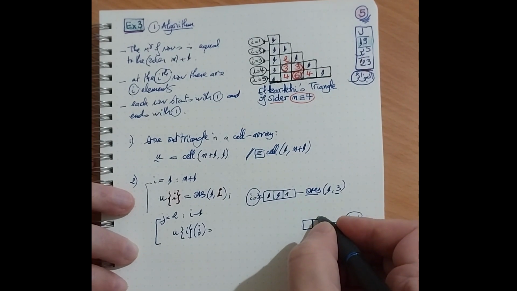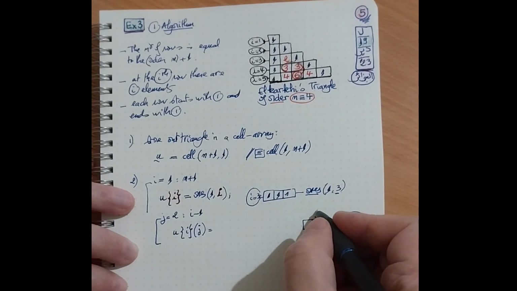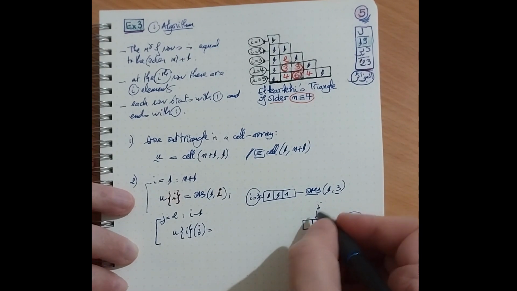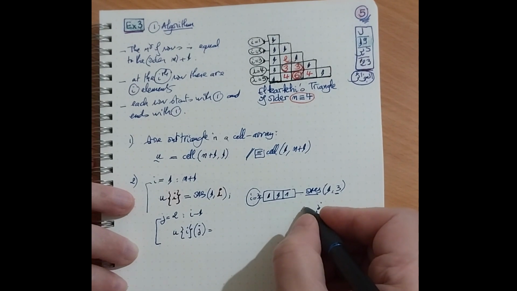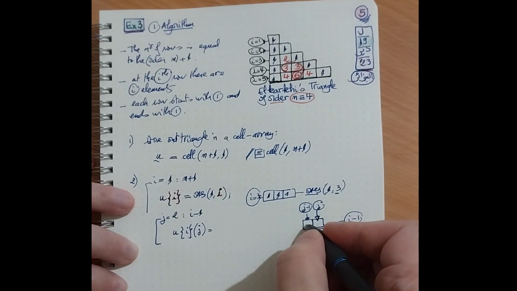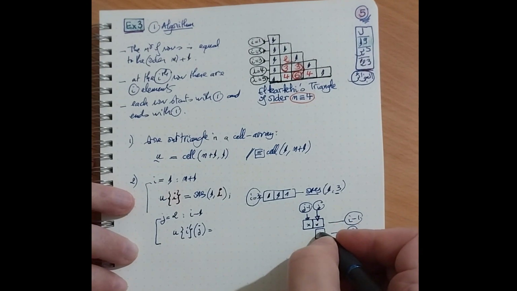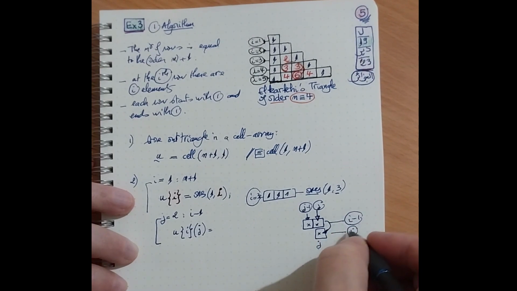But the elements are not random, of course. They must be at the jth column and j minus 1, and we just add them to get the element in this cell, in this box, ij.